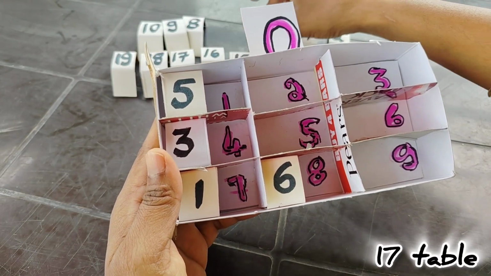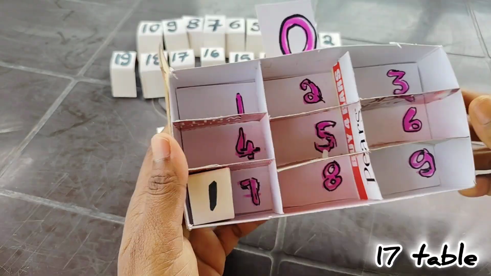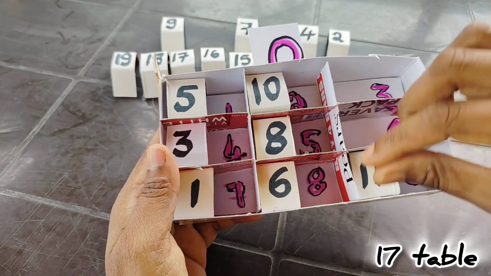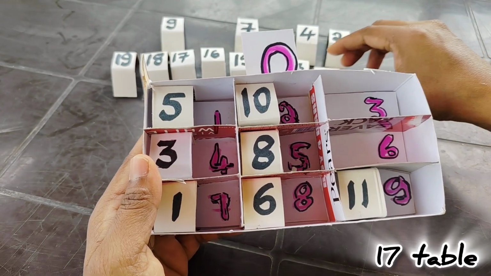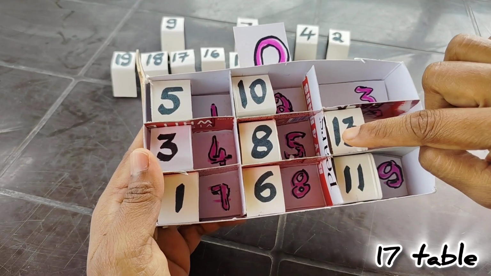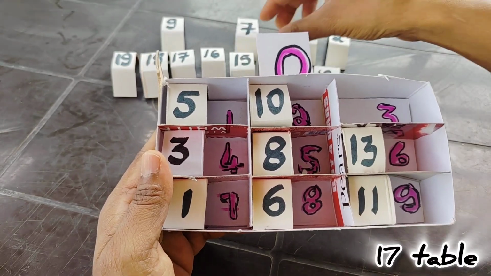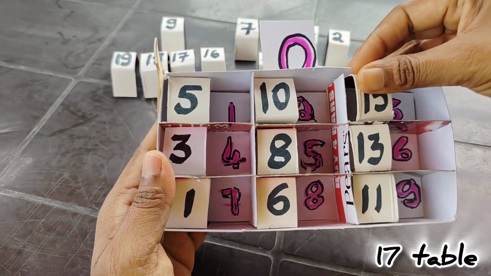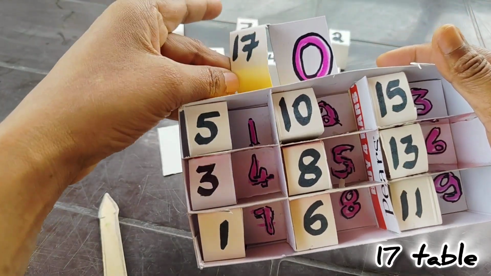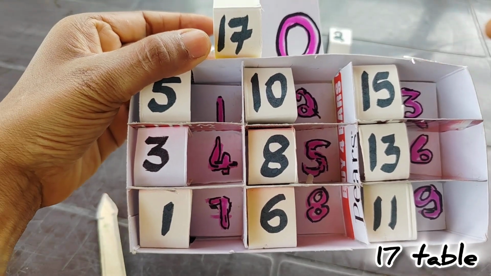After 5, we should take 6. Then again we need to skip 8. Then skip 10. Then we should not skip. It's 11 after 10. Then again skip because the digit 6 is less than 7. So here we need to skip 11. Then skip. Then you are placing 13, then skip again, it is 15, then finally we need to skip, that is 17. So now we have completed with 17 table.